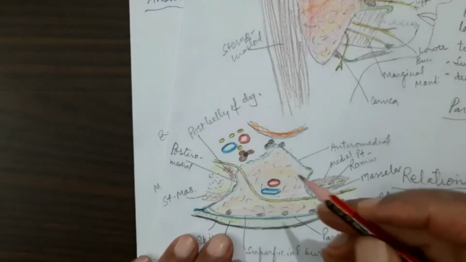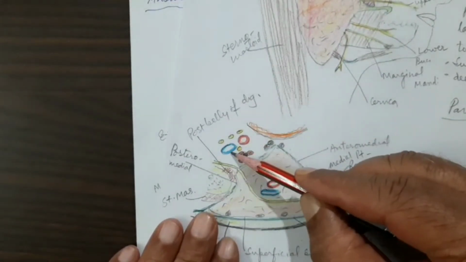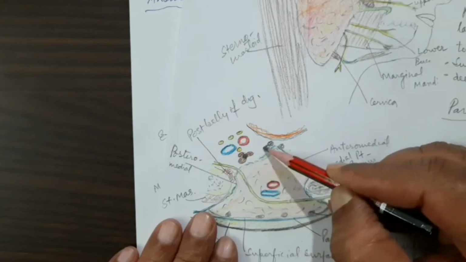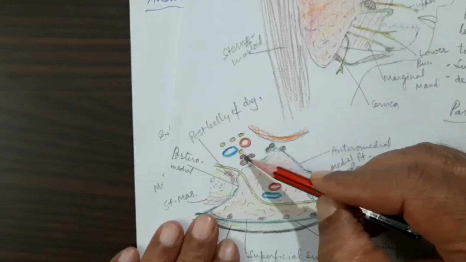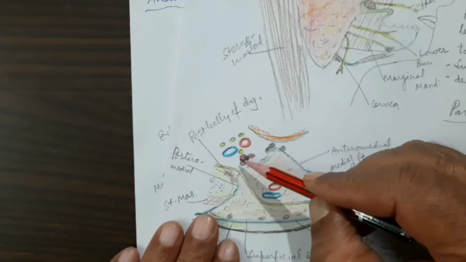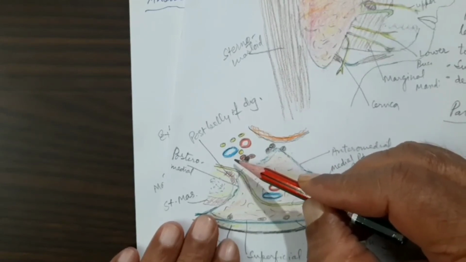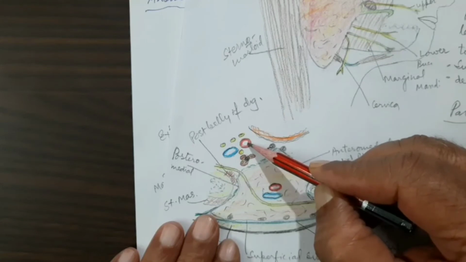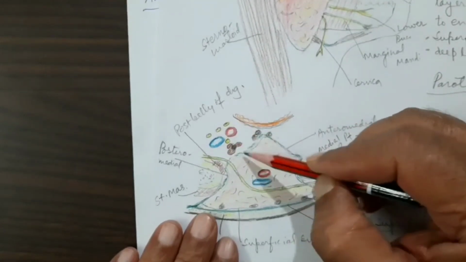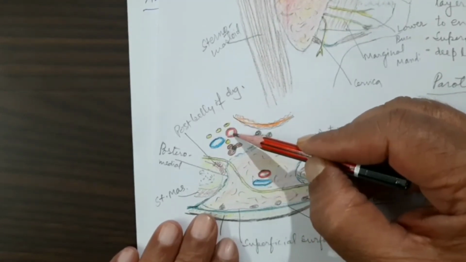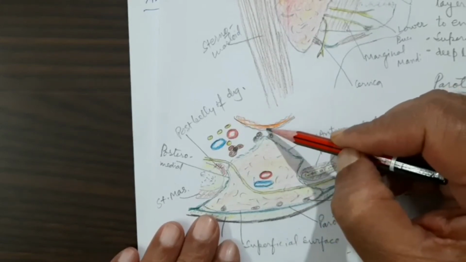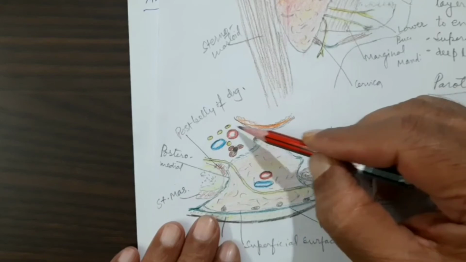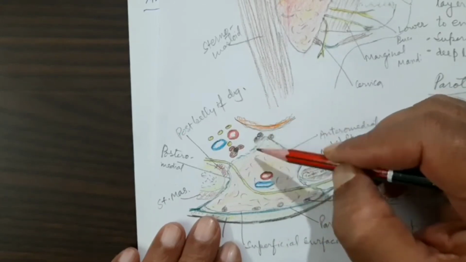Then there is the internal jugular vein. See this internal jugular vein, it is also related to the posteromedial surface but away from the styloid process and the muscles taking origin from it. The internal carotid artery is again a relation of the posteromedial surface, and the wall of the pharynx is related to the medial border, and more towards the posteromedial surface.